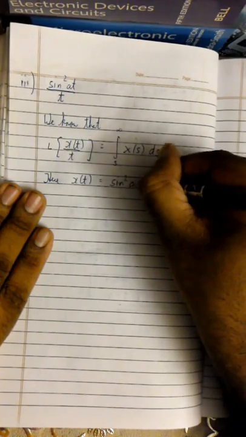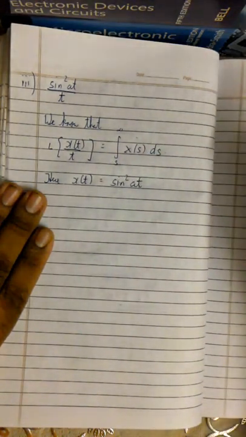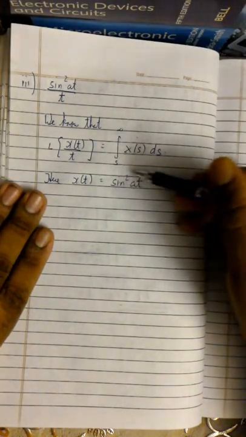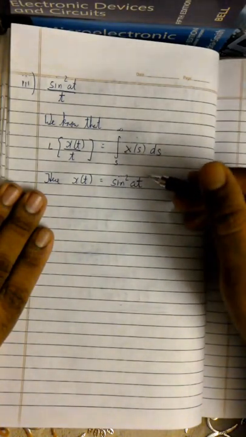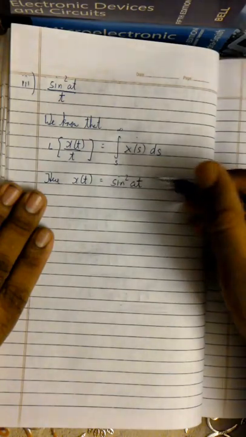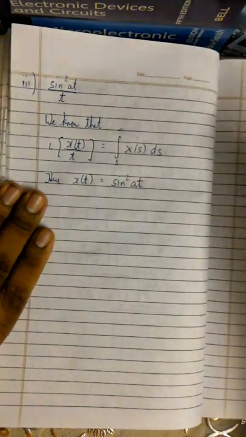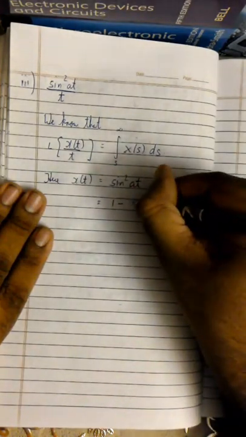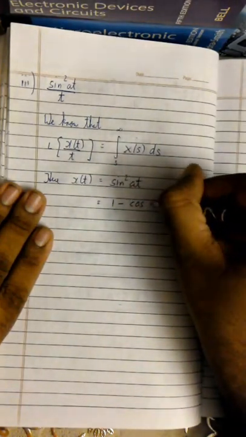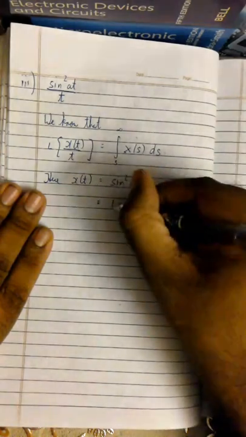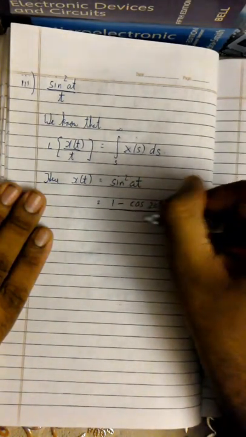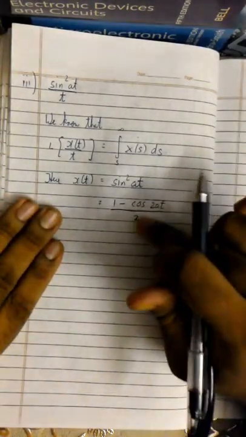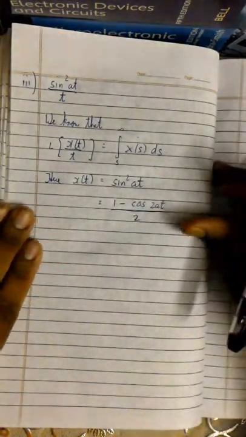Here my x(t) is equal to sin²(at). We can't directly apply the Laplace transform to sin²(at), so I'm going to change this. We know that sin²(at) is equal to (1 - cos 2at)/2, so that's what I'm going to do over here. So this will become 1 minus cos 2at, the whole divided by 2. Now I can apply my Laplace transform to this equation.